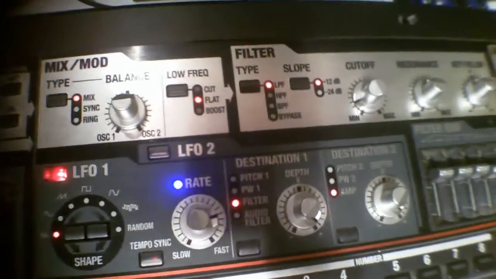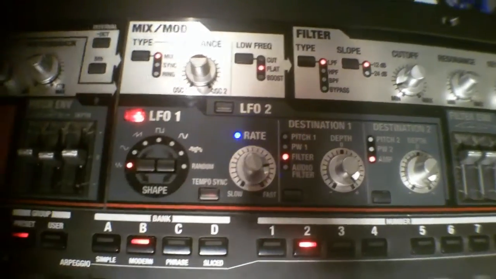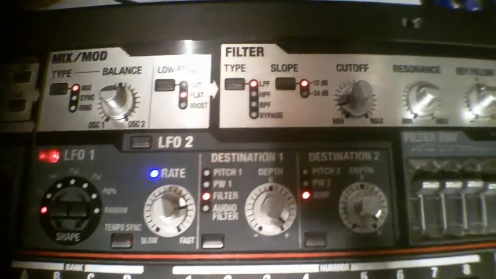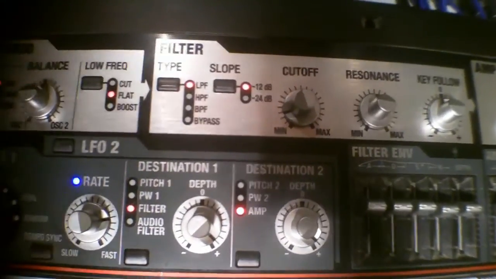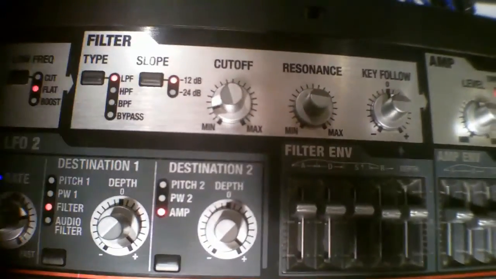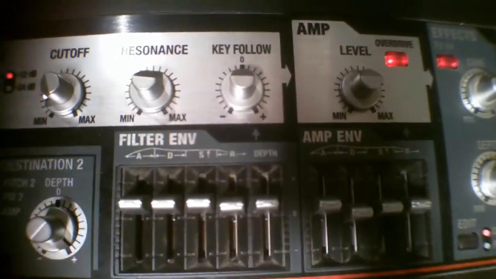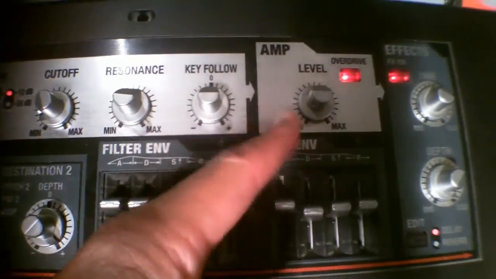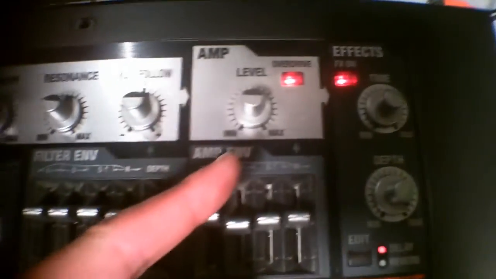And then you can toggle between this, and you have octave, you can change the octaves. You have the filter, low pass, high pass, band pass. And you can change the slope, minus 12 dB, 24 dB, cutoff, resonance, key follow. And all these go, as you can see the arrows, then they go to the amp, right? So you're going oscillator, they're mixing, they get filtered, then it goes to the amp.